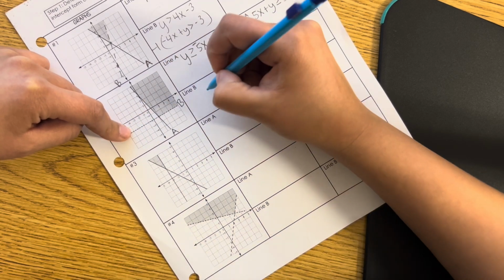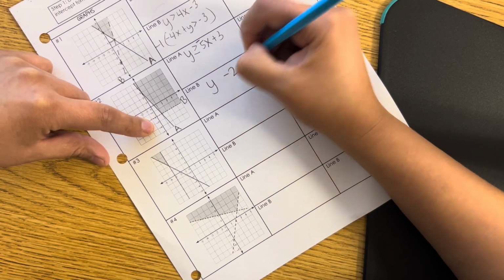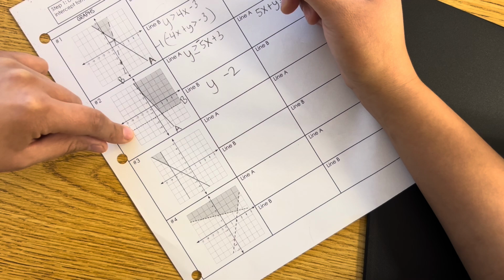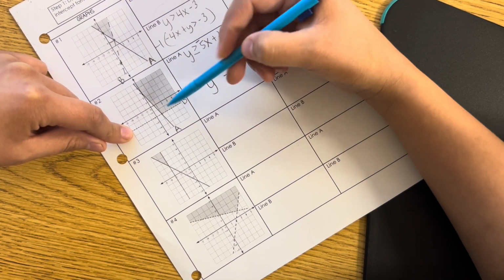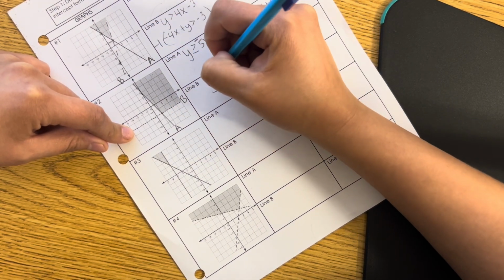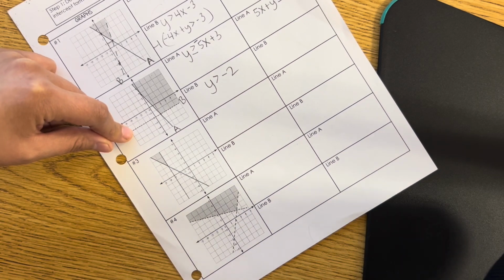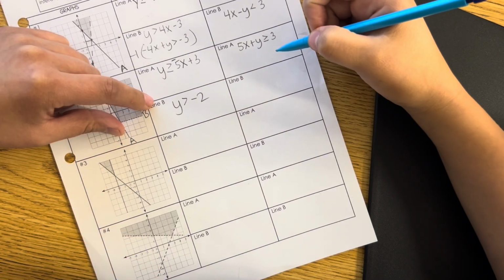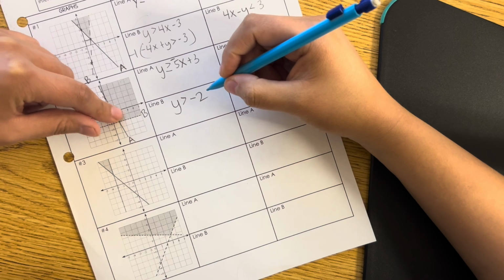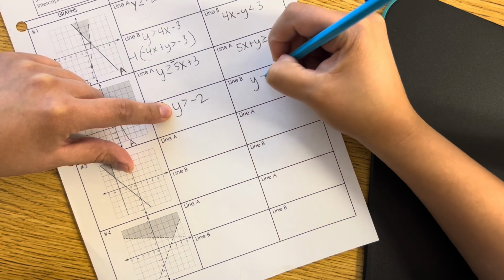It's intersecting the y-axis at negative 2. It's a dashed line, which assumes that it's not an equal to bar, and it's shaded above, which would be greater than. Now, the beauty of that one is, since it's in slope-intercept form here, it's identical in standard form.